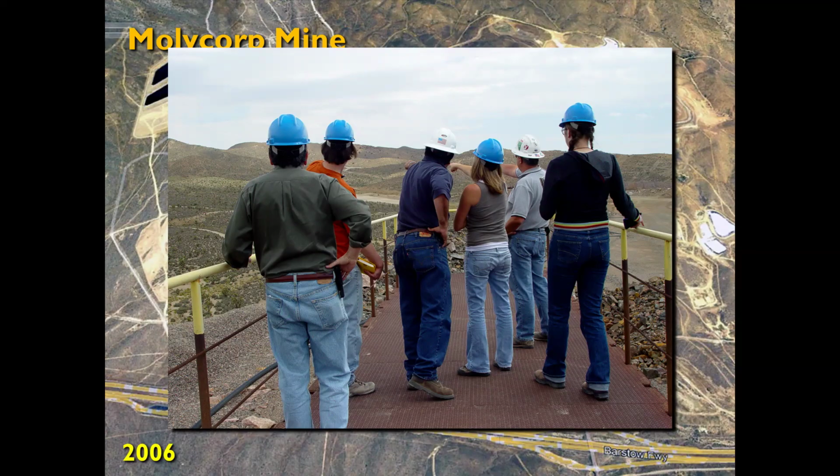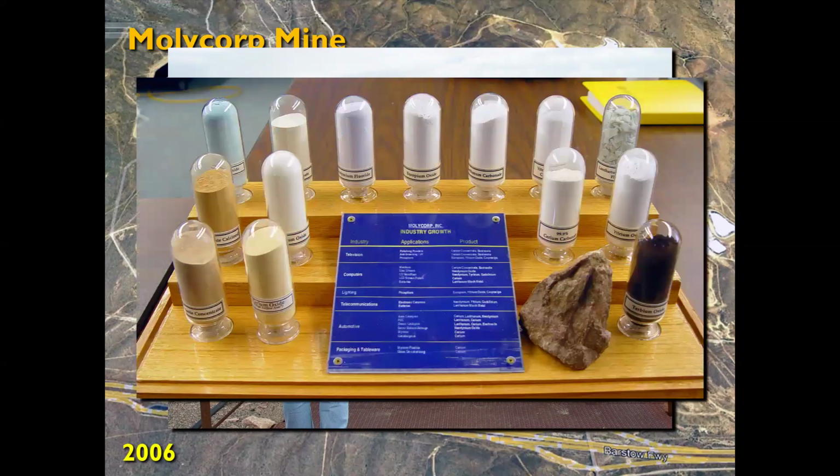We took notes, we took pictures. And what struck me is how much work wasn't going on then. It just didn't seem terribly busy because the rare earth materials being excavated weren't necessarily as valuable as they are now. Here's some of the material that's being produced, and you can see the list there. This is one of the displays they had in their main office, and you've got minerals that are being mined for use in television and computers and lighting and telecommunications and so on.